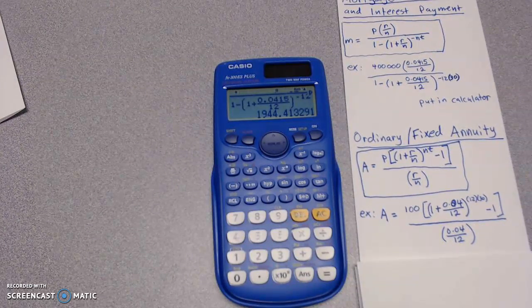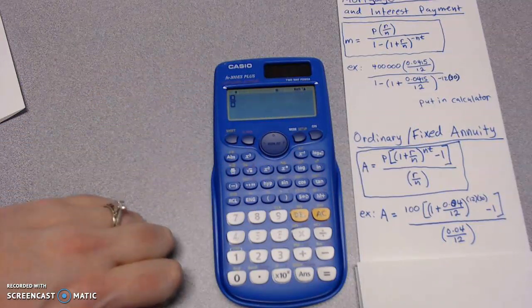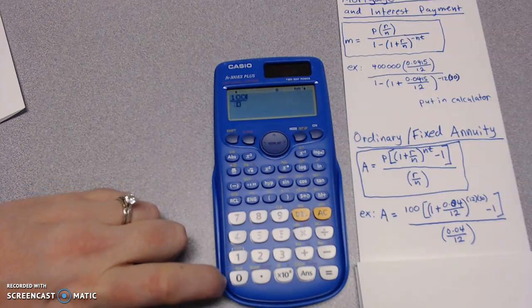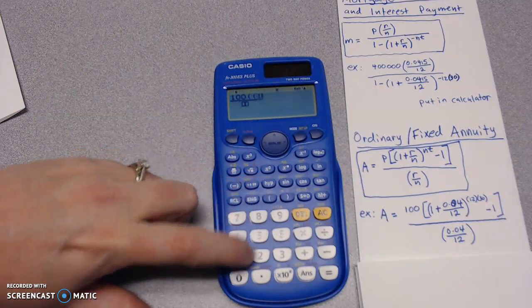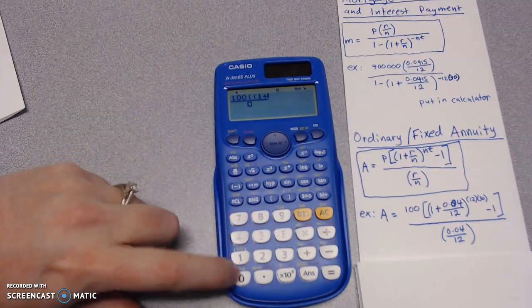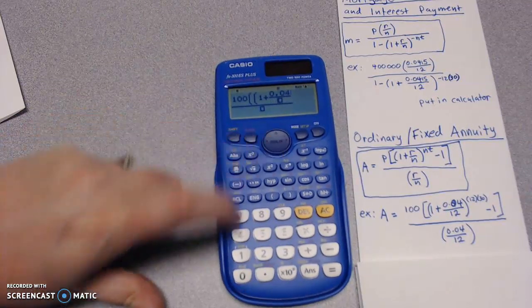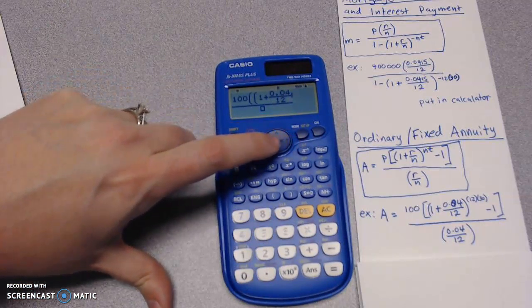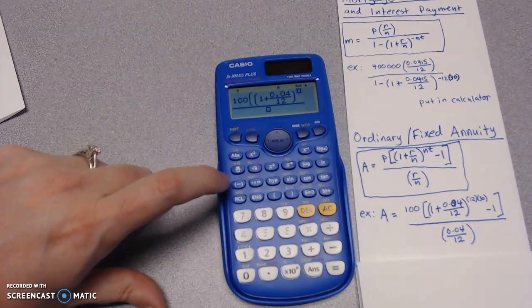So for an ordinary or fixed annuity, here's our formula, and here's our formula with some values substituted in that we want to put in our calculator. So let's clear this out. We're going to have a fraction, and then 100. And then that bracket, we can just use a parenthesis. And then parenthesis 1 plus 0.04 over 12, close parenthesis raised to 12 times 30.